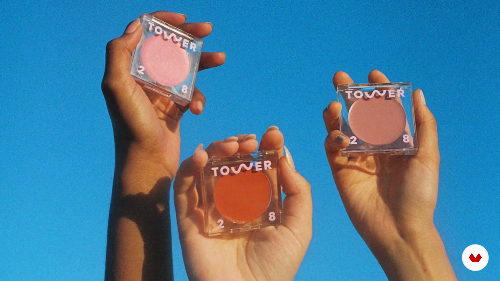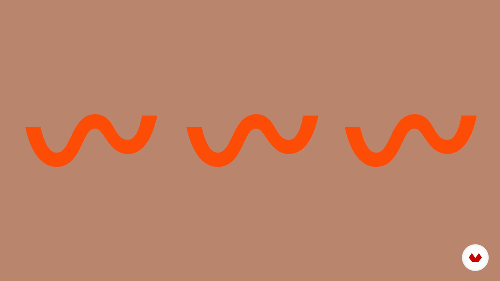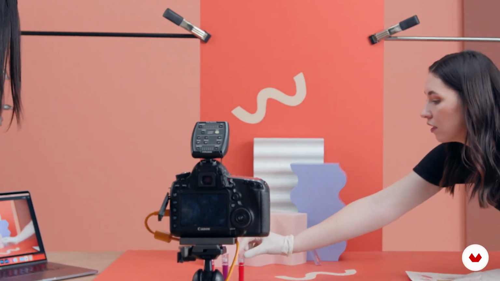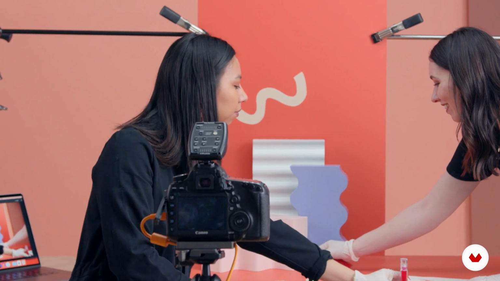The next element we're going to be applying is repetition. So we're going to be repeating elements throughout all 3 of the images that we create, and this is going to make our shoot more unified. So one of the elements we're going to be repeating is a shape. There's a wavy line that is in the Tower 28 logo that we really love and we wanted to bring into this set. So you'll see a wavy line either painted or there's going to be one where the wavy line is actually cut out in the background. We're also going to be repeating colors and some of the textures to just really unify everything all together.